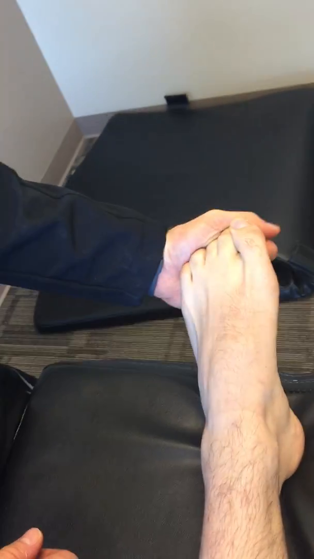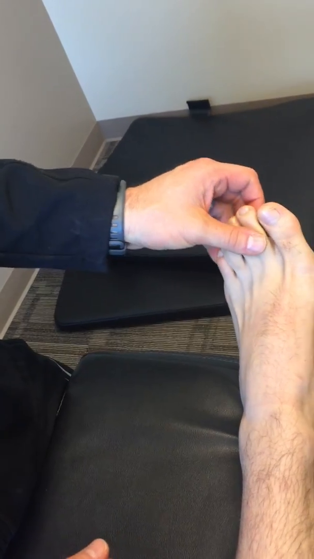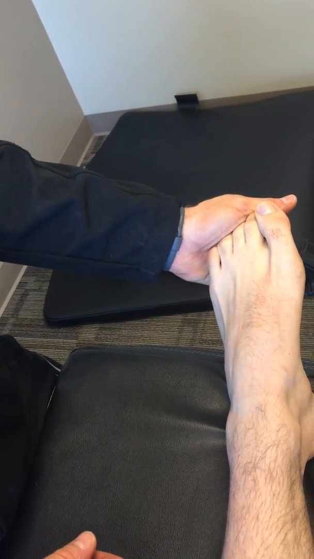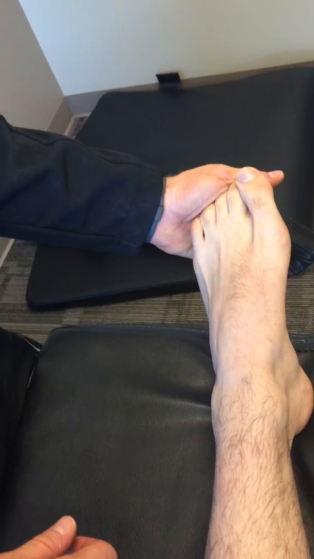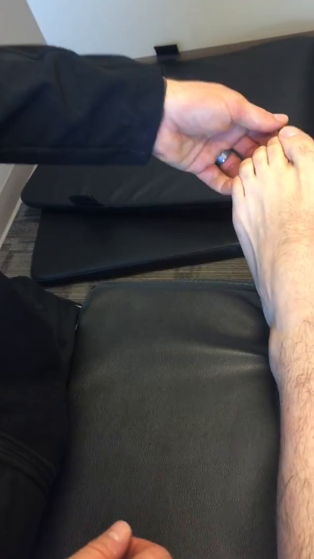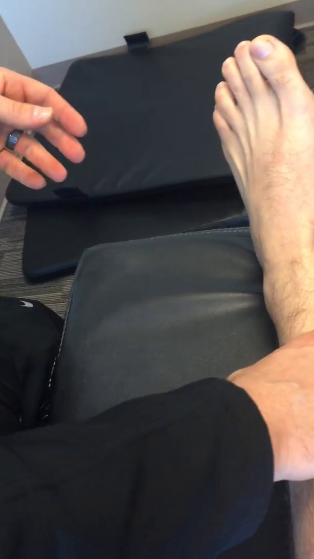Flexor digitorum brevis, same thing, or longus, right? I think it's longus. So you just flex your toes. Keep them flexed. Hold it right there. Don't let me move you. Oh, but you got a cramp.